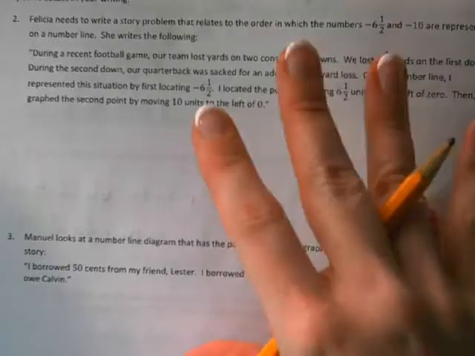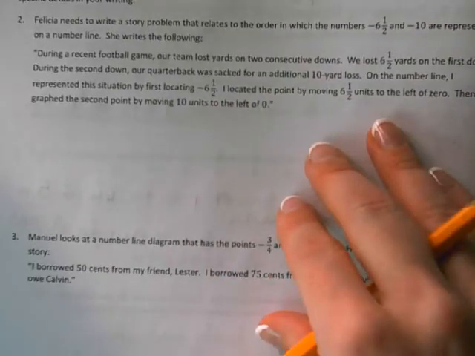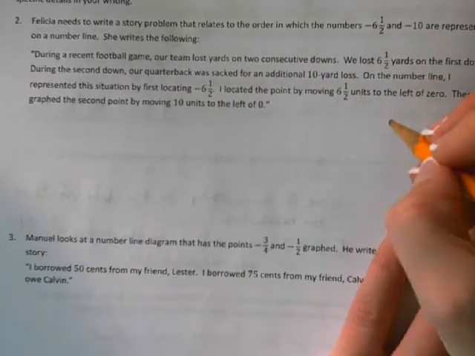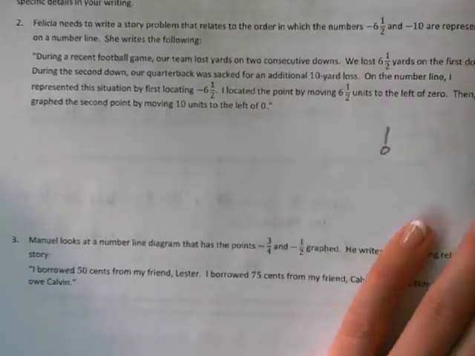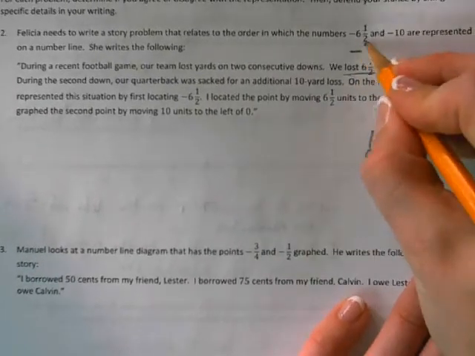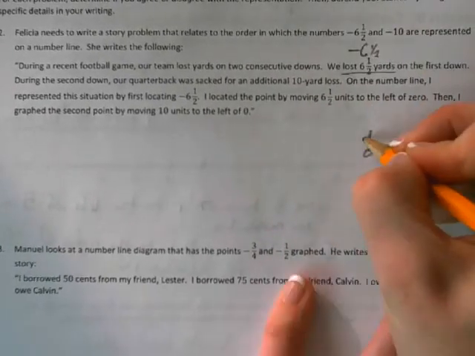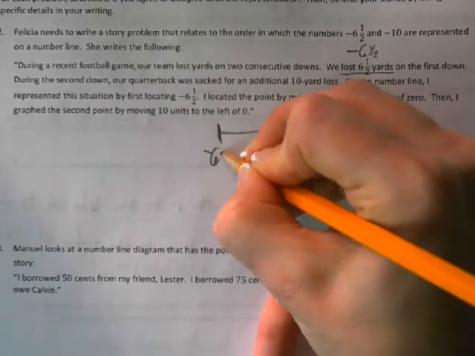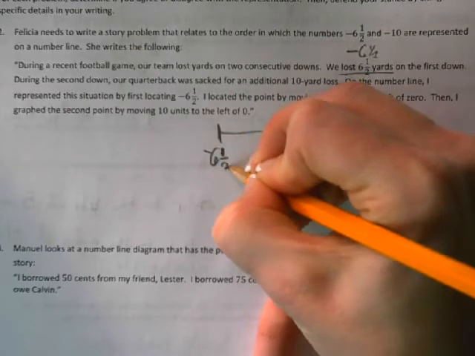So the first thing you need to do before you can say you agree with any of these stories is that you need to graph what's happening. So we have a line of scrimmage, which is our 0. This is where they start. They lost 6.5 yards. So we're going to lose 6.5 yards. I'm going to say it's about here. Losing is negative, so that's my 6.5 yards.